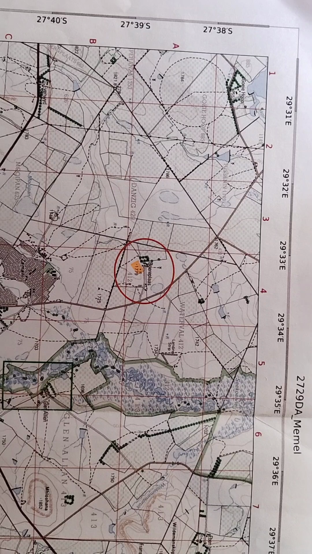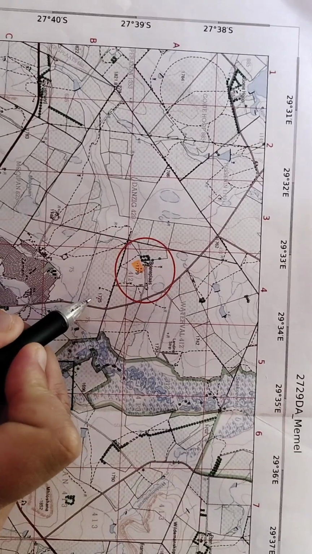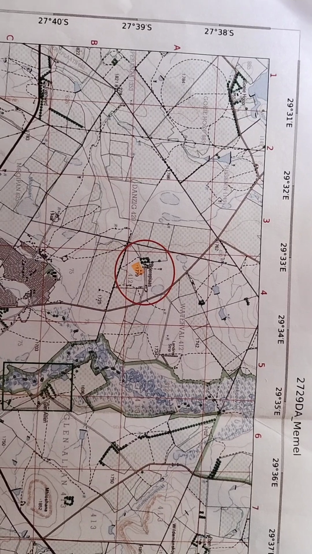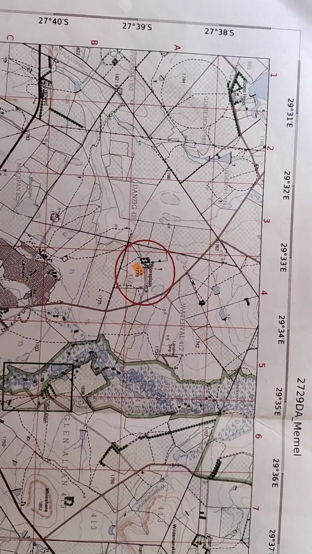Alright, so let's write down the coordinates of the spot height. Firstly, there's two ways that you can do this. You can do this by guesstimating, or you can use a calculation to get the exact seconds. Alright, but it's up to you. If you work accurately, both of these methods are 100% correct.